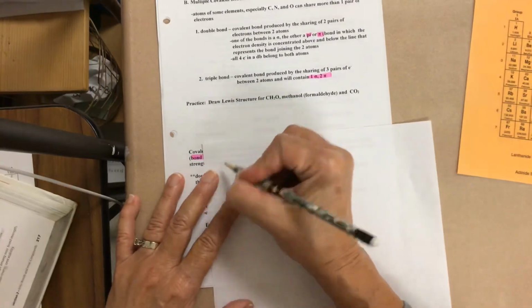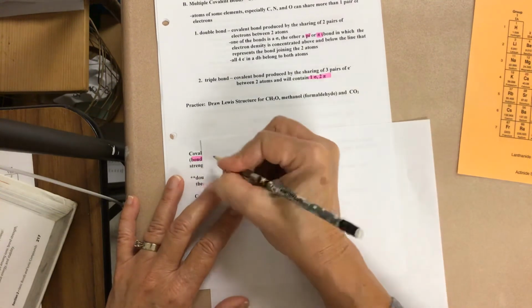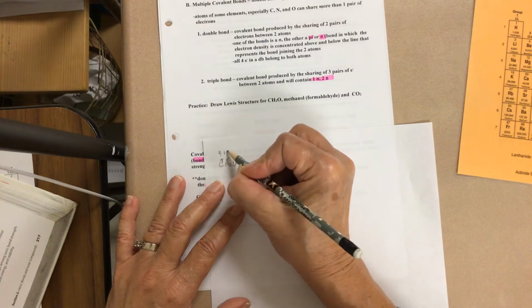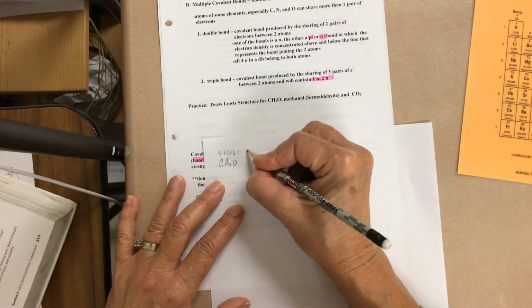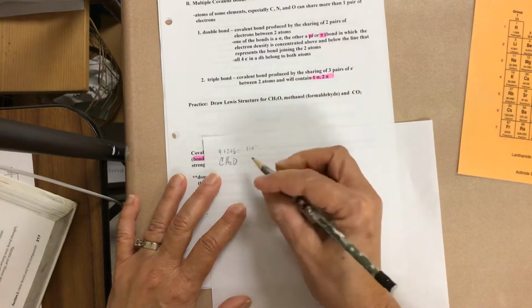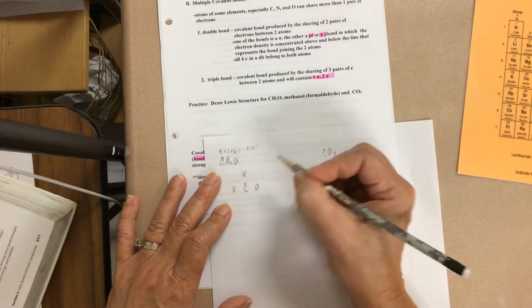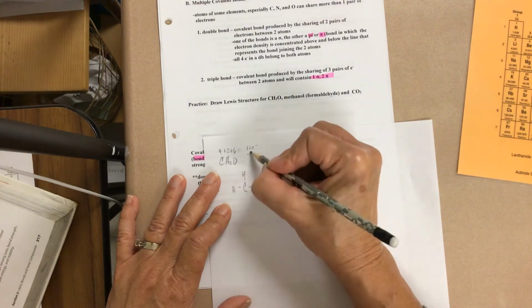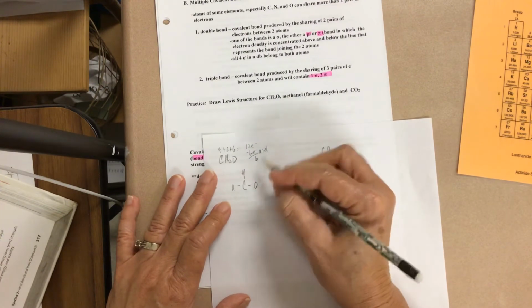Okay, so just like we did earlier, we're going to do our electron count. Carbon gives us 4 valence electrons. You have 2 for your 2 hydrogens, and then oxygen gives you 6. So that gives us 12 electrons available. Okay, carbon is central. We're going to put a hydrogen, hydrogen, oxygen, bond, bond, bond. We've just used 2, 4, 6 used. That leaves us 6 left over, which is 3 pair.